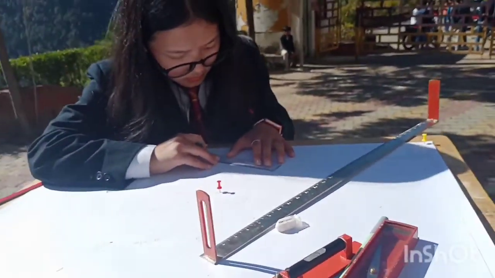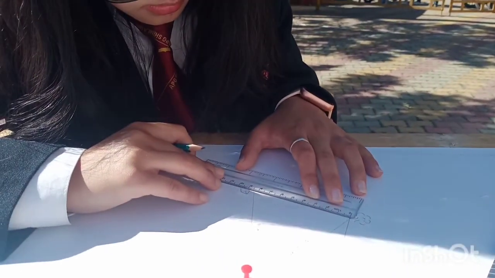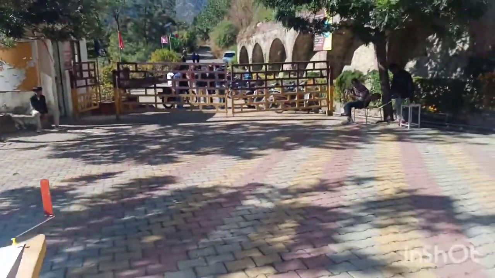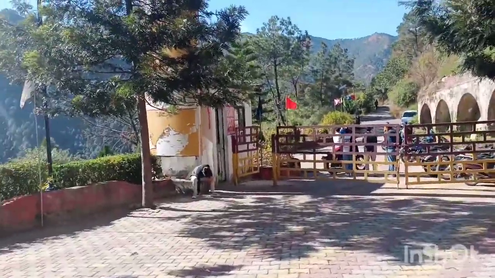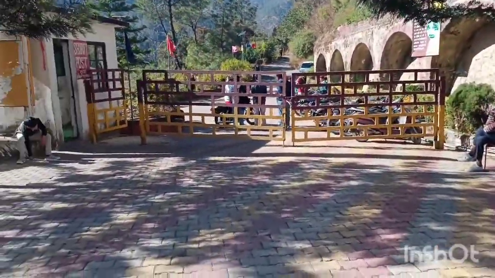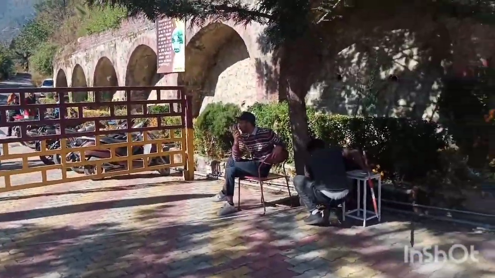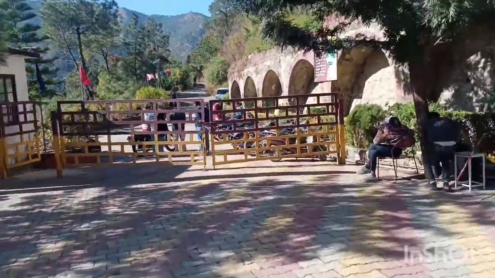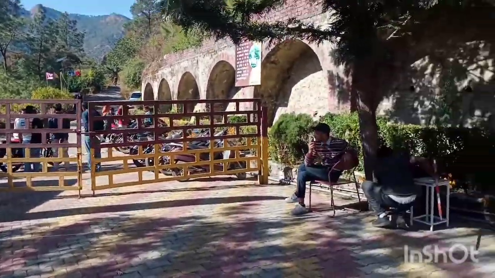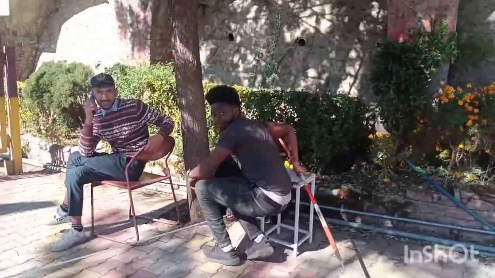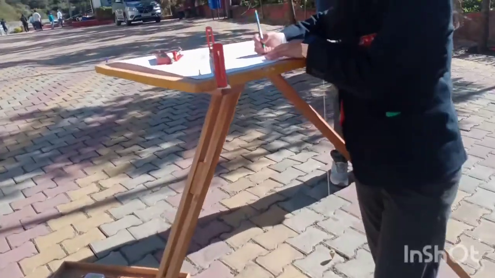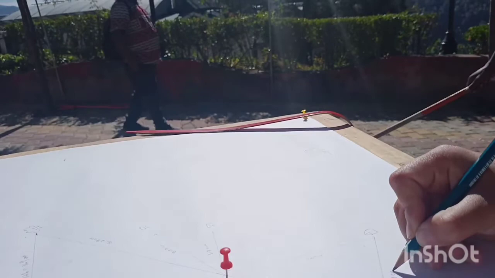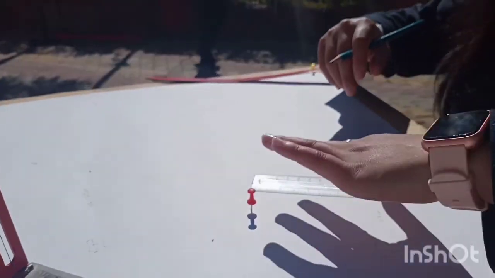Now we are measuring from tree 2 to the security guard room. The distance from the security room to tree 2 is 8.4. So the distance between these two objects, from the tree to the security guard room, is 8.4.